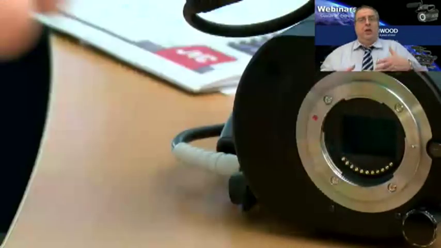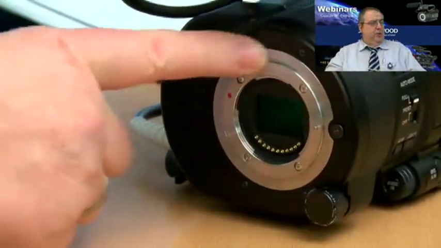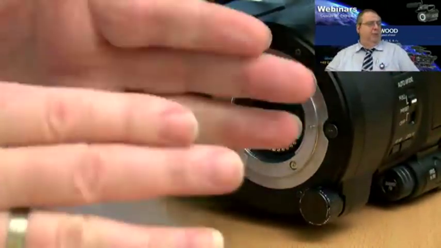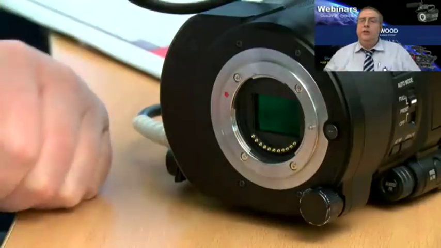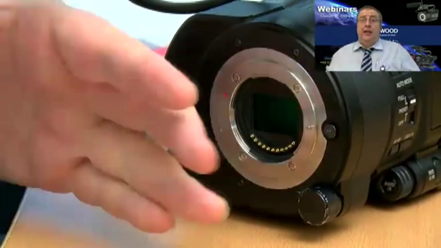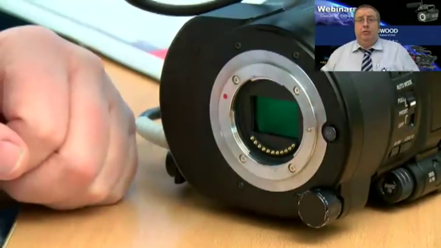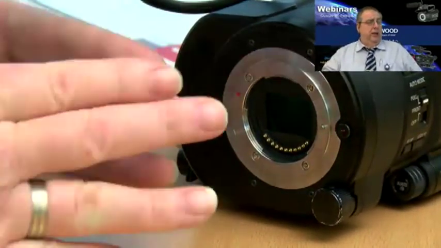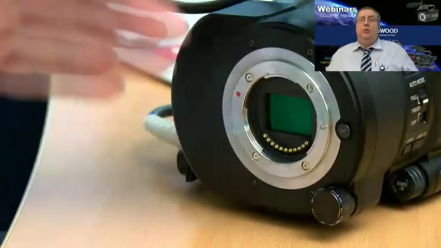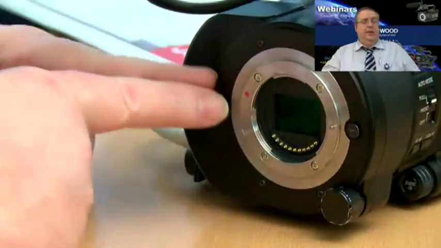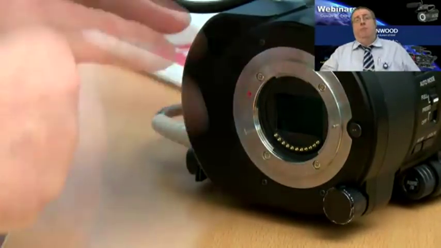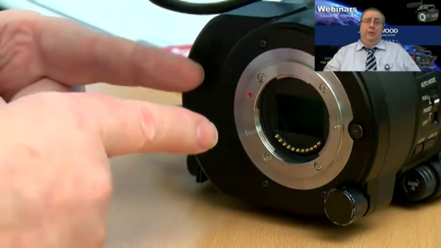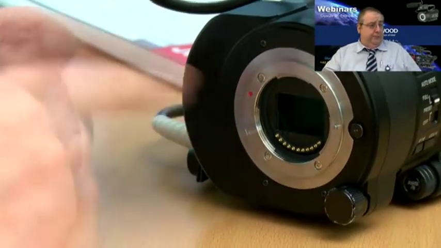Well, it's a little bit of an issue. For example, instead of an MFT mount here, we can use a PL mount, but then we limit the whole camera chassis to PL lenses. By using this MFT mount, we can increase the possibility to use different lenses on that camcorder, even if they're not made for Super 35mm, thanks to the variable scan mapping.